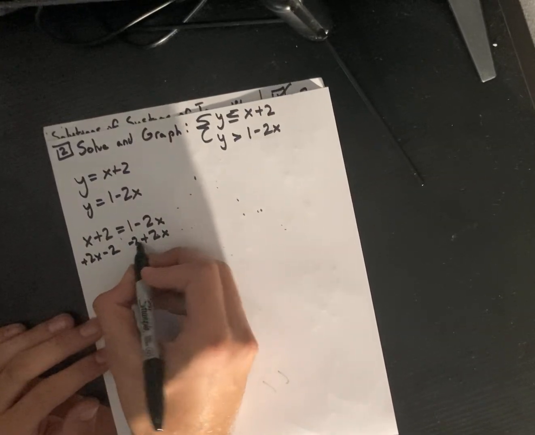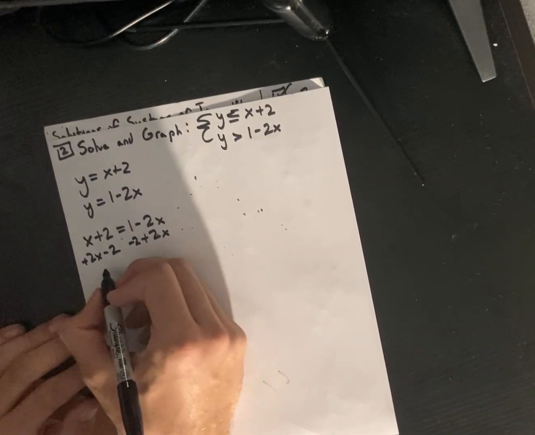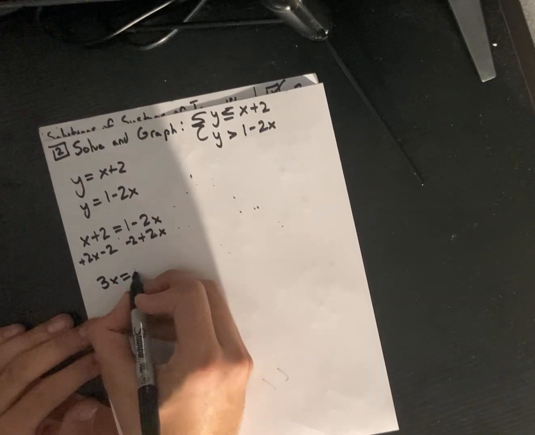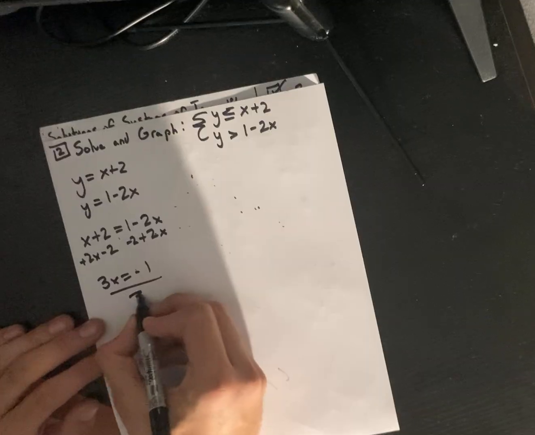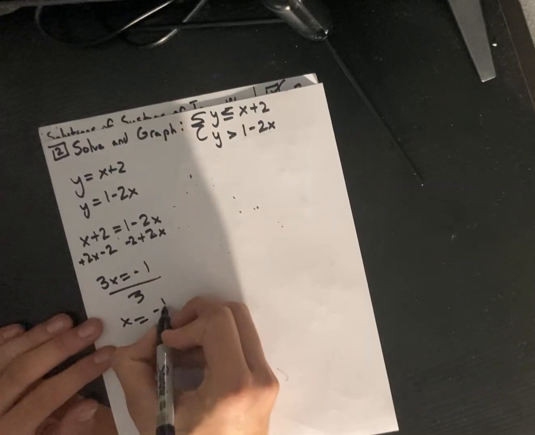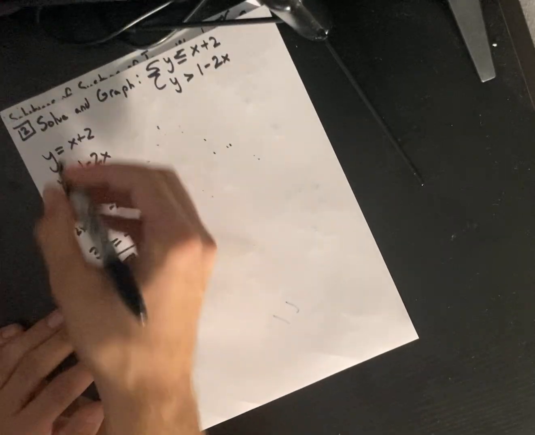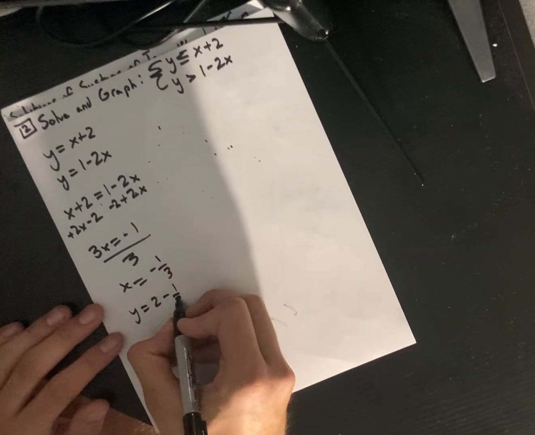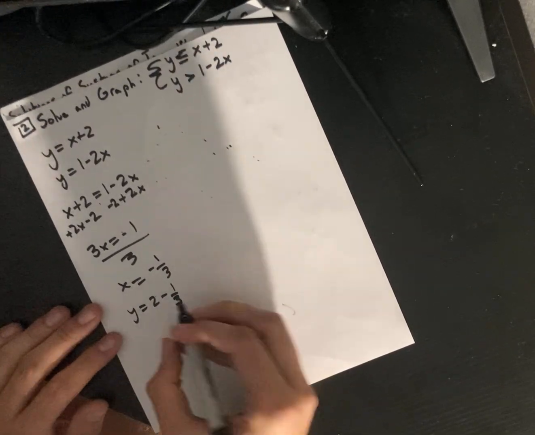Subtract 2 from both sides. That becomes -1. That becomes 3x. 3x equals -1. Divide by 3, x equals -1/3. Plug into our equations. -1/3 plus 2.